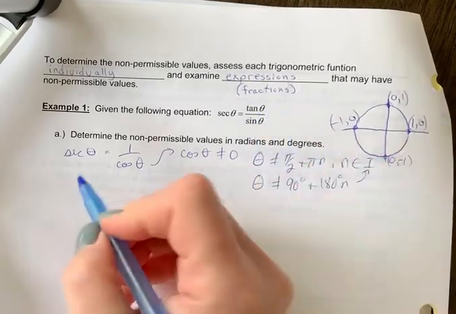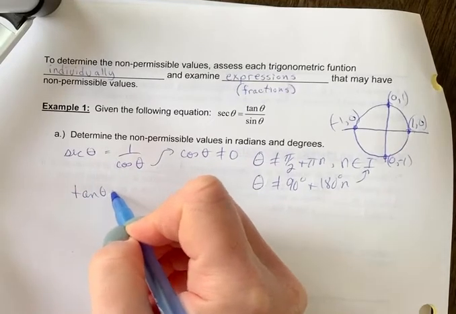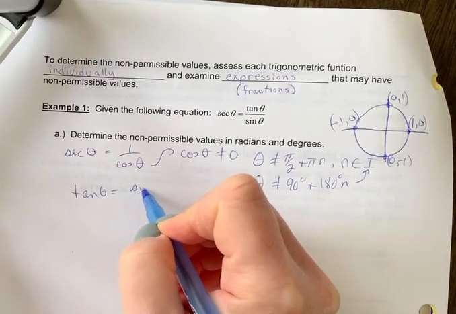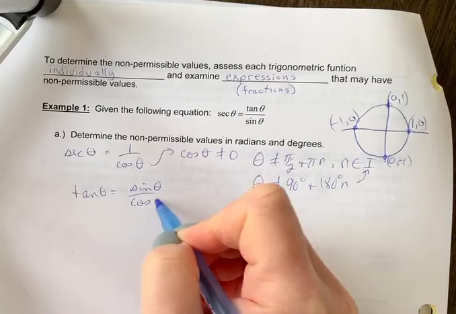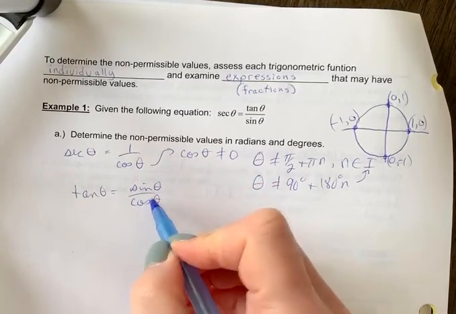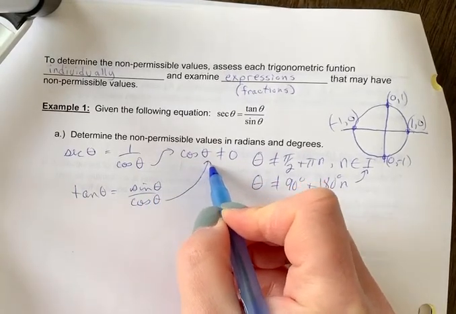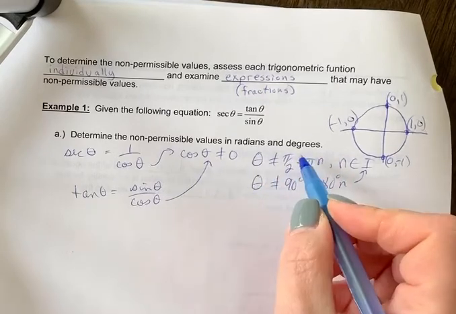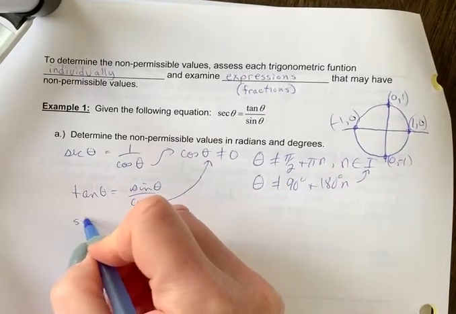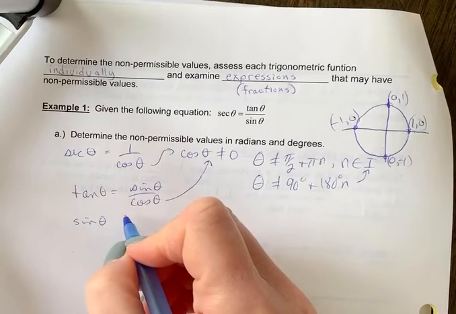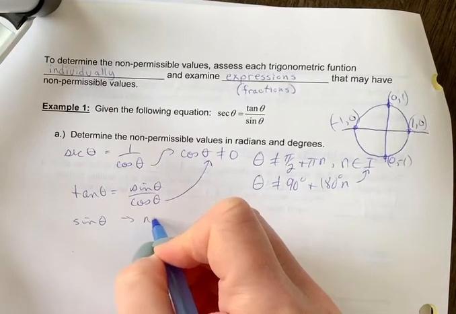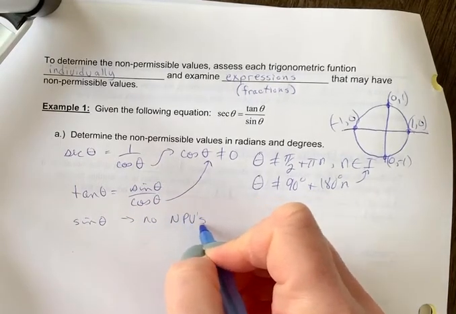Let's look at tan theta individually. Tan theta can be written as a fraction. It is equal to sine theta over cos theta. So once again, cos theta is in the denominator. Cos theta cannot equal 0, so we would have the same NPVs here. Sine theta on its own has no NPVs individually.